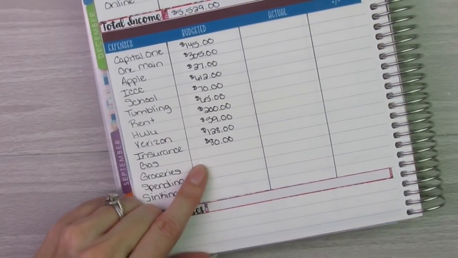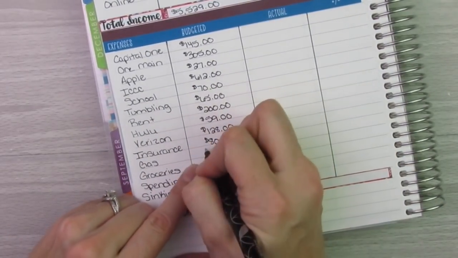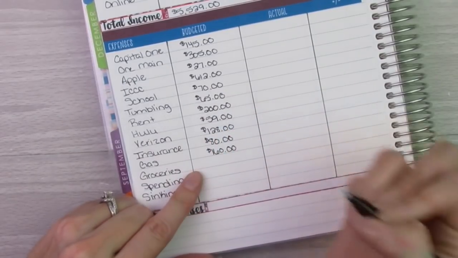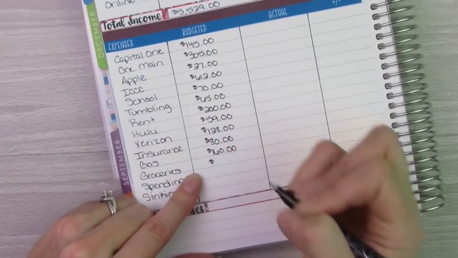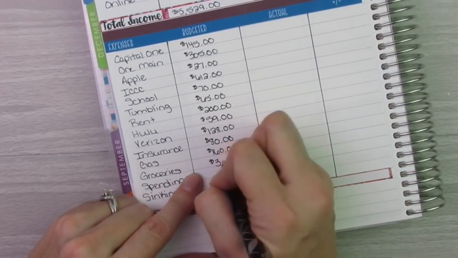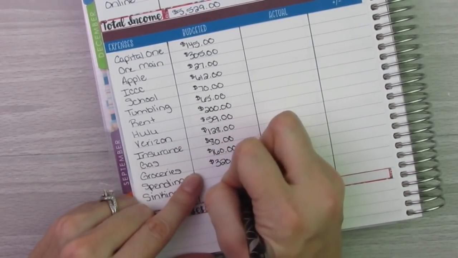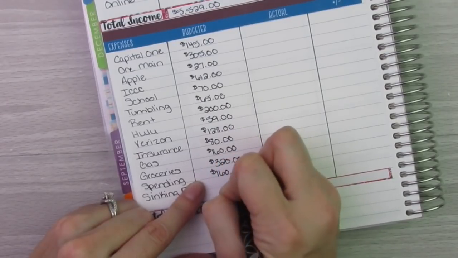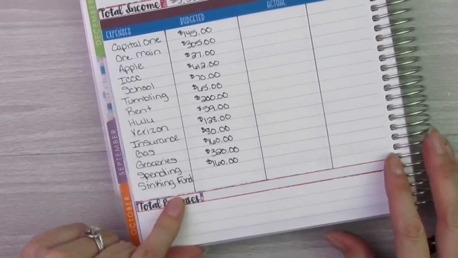So gas for December, I'm going to budget $160, which would be $40 a week. Groceries will be $320, which will be $80 a week. Spending will be $160, which is also $40 a week.